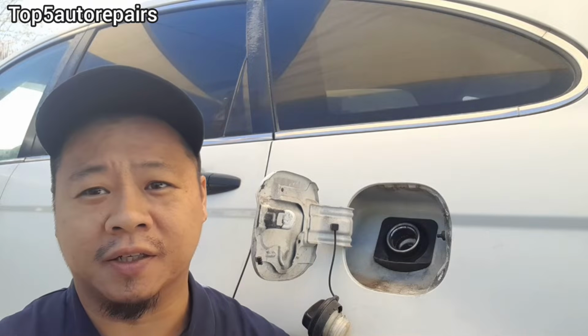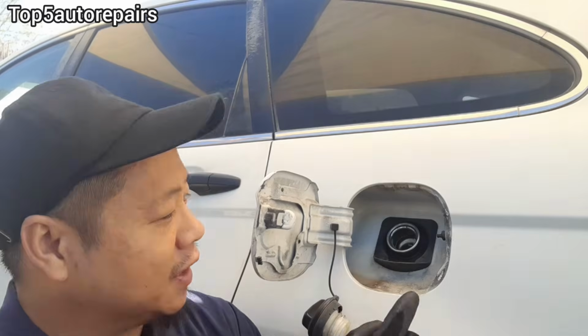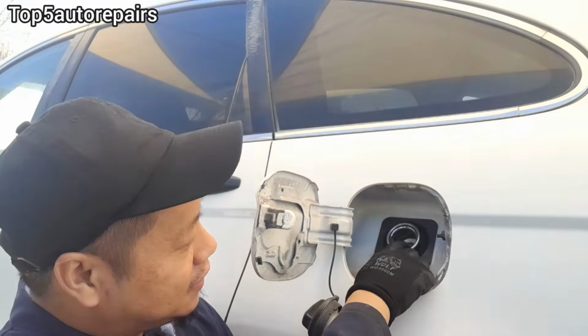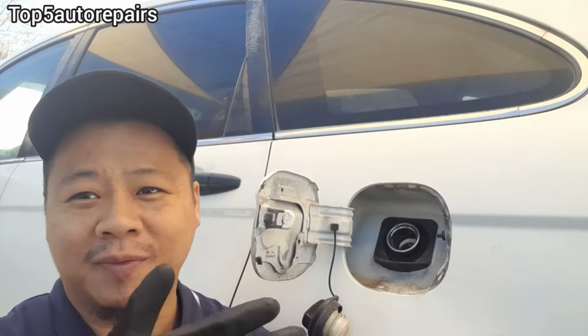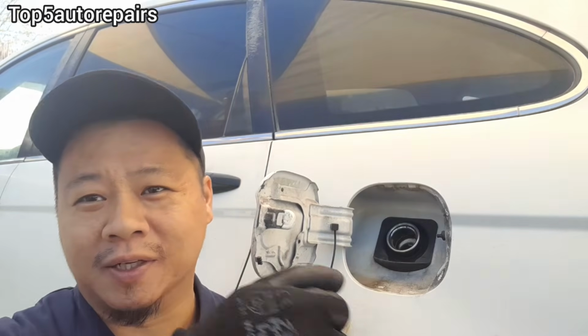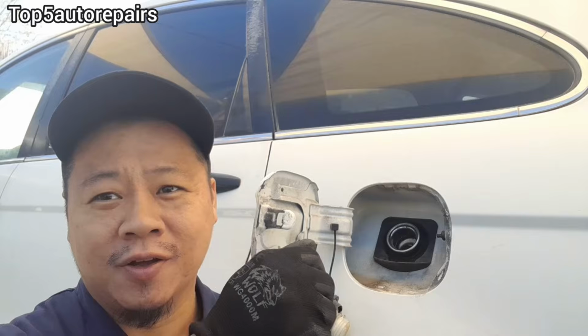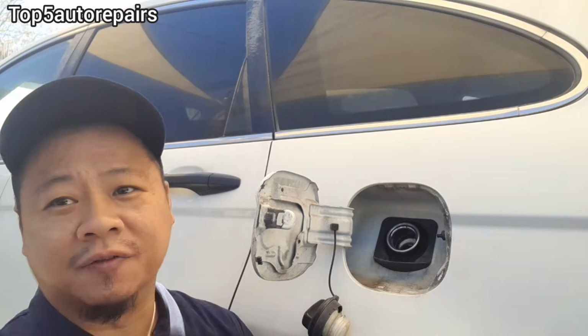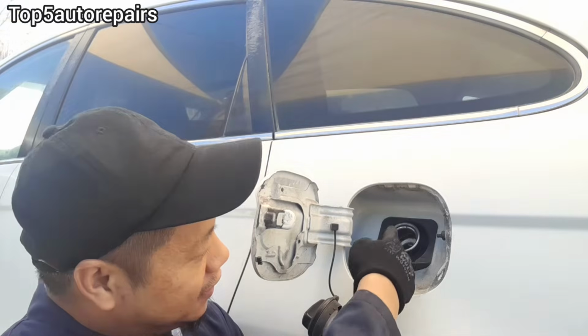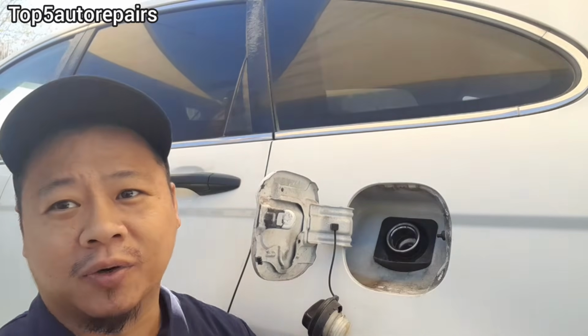While you're checking the gas cap, make sure you also check the filler neck, since this area over here can become distorted from constantly putting the gas pump nozzle in. Over time, it can actually distort the lip of the filler neck. So again, you want to make sure this part here is not distorted at all.